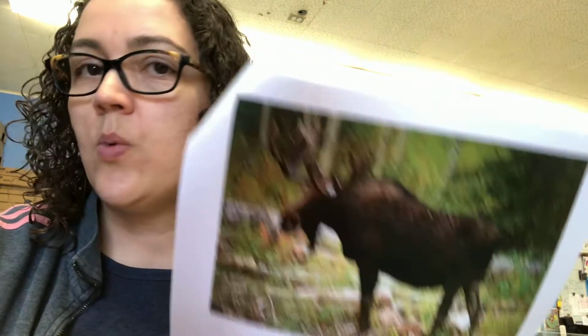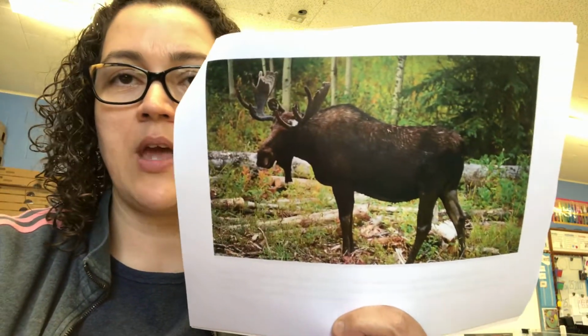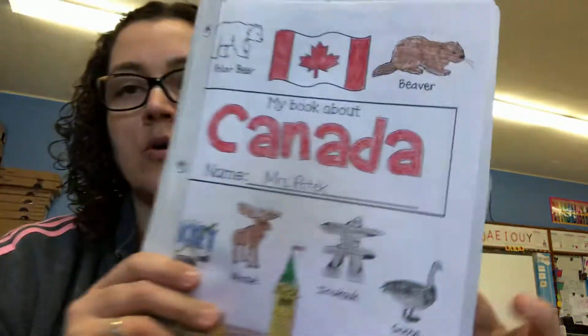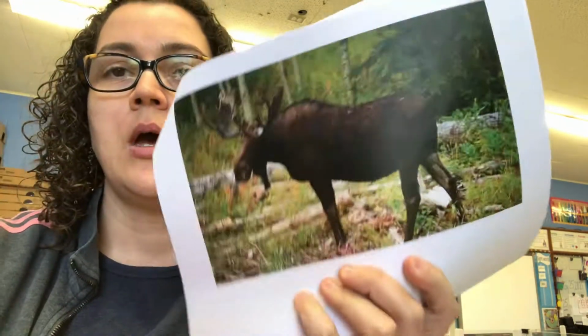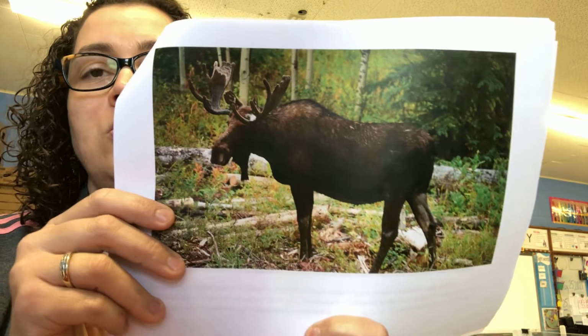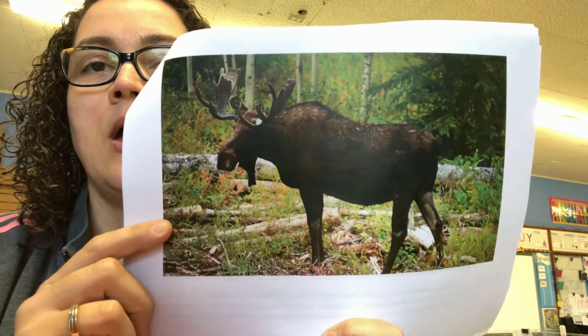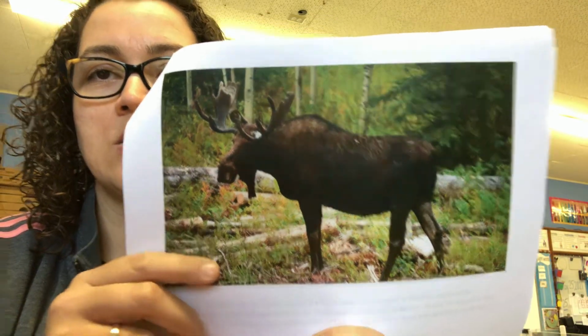Another animal that we know is the moose. So when we think of Canada, we think of the moose. So on your picture here, you're going to color it brown, okay, because usually the moose is brown. And so there we go. It's usually huge. It's a huge animal with these huge antlers. You definitely don't want to hit one of those things because your car would not win.